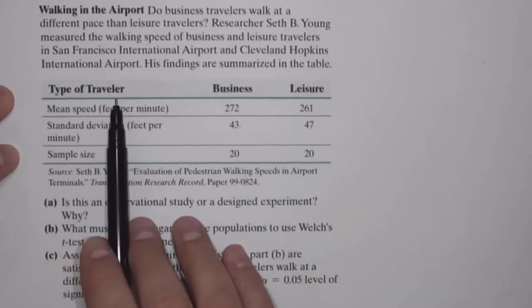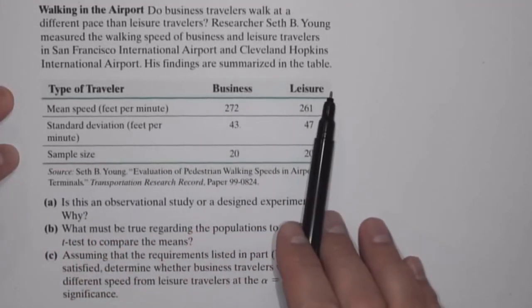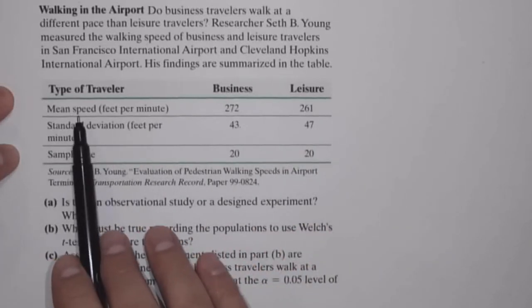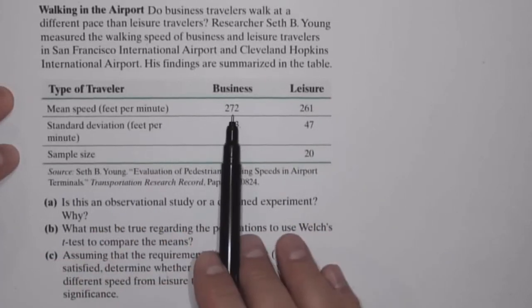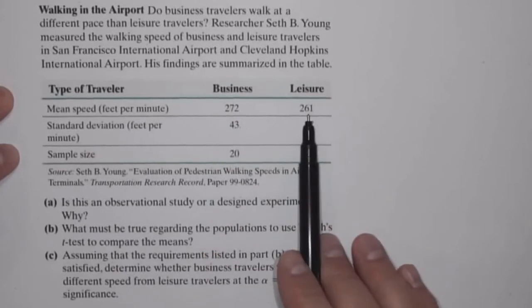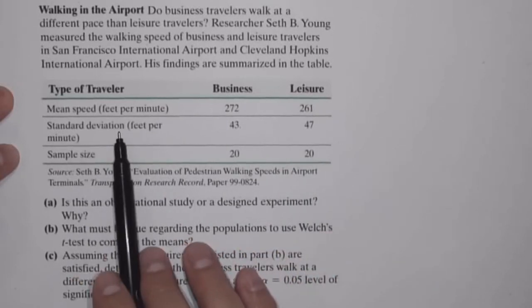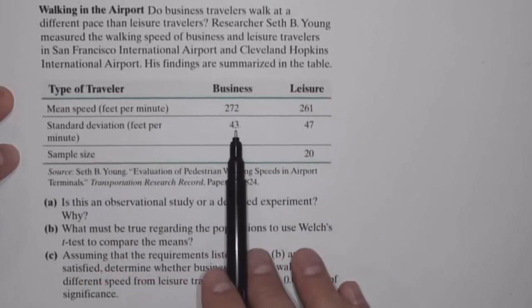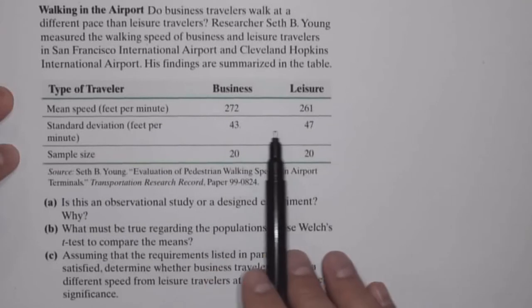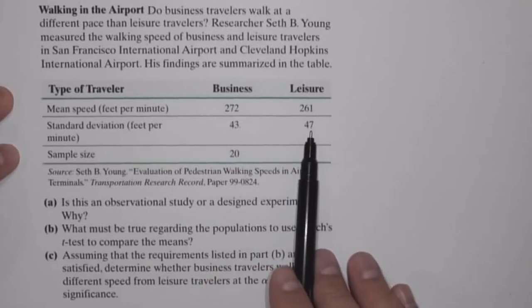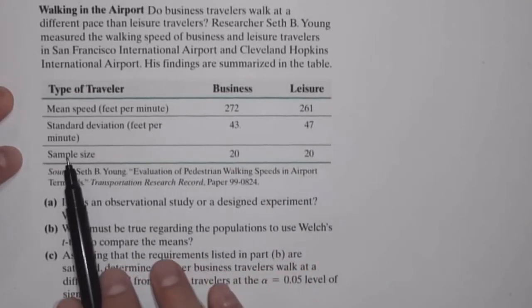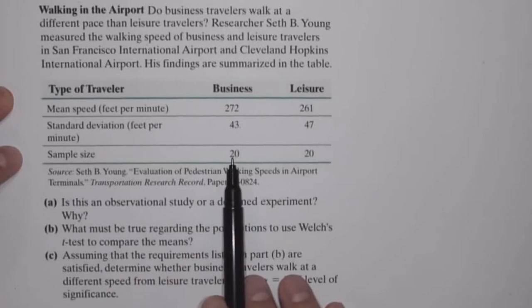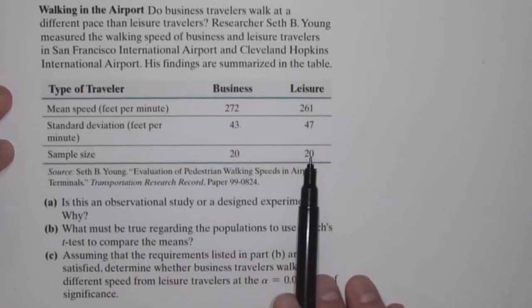So we have the type of traveler, which is either business or leisure. And so the mean speed in feet per minute for business travelers was 272 feet per minute, and for leisure travelers was 261 feet per minute. The standard deviation for business travelers was 43 feet per minute, and for leisure travelers was 47 feet per minute. And the sample size was 20 business travelers and 20 leisure travelers.